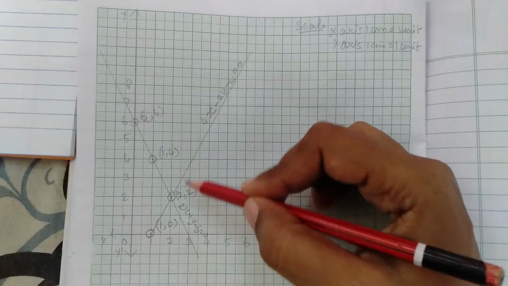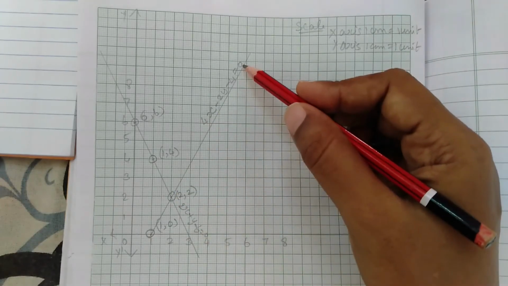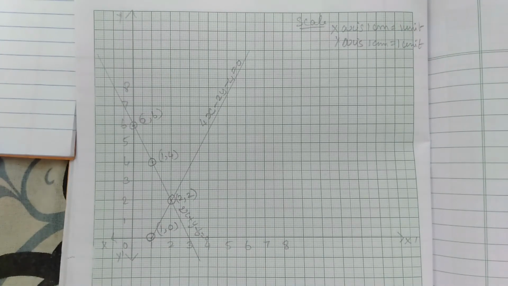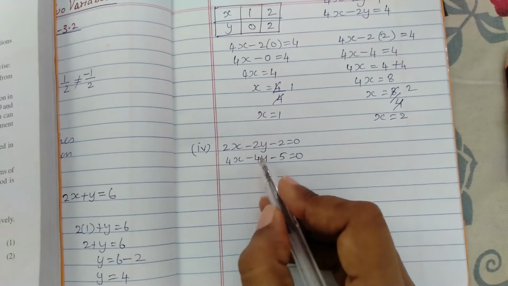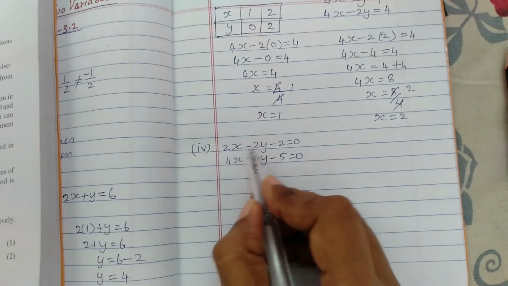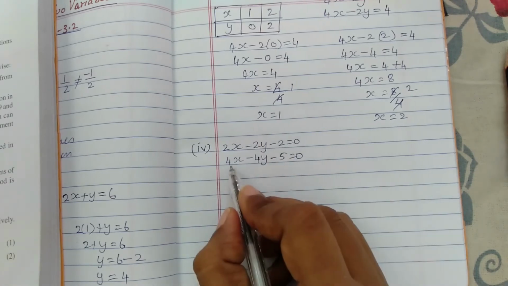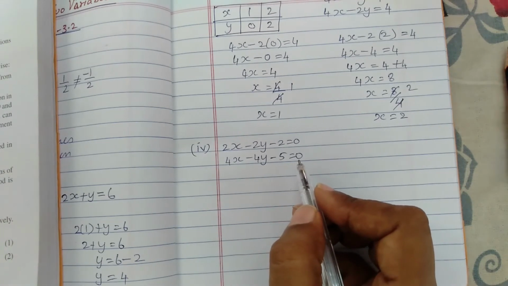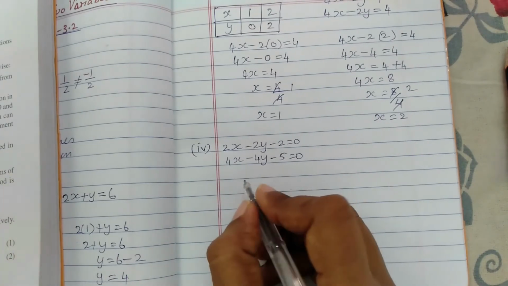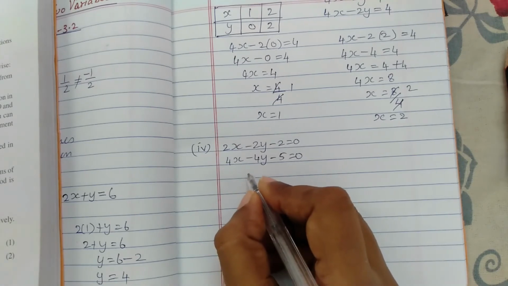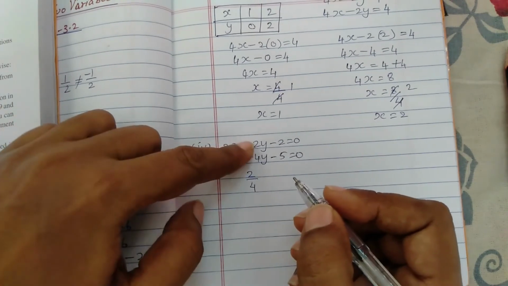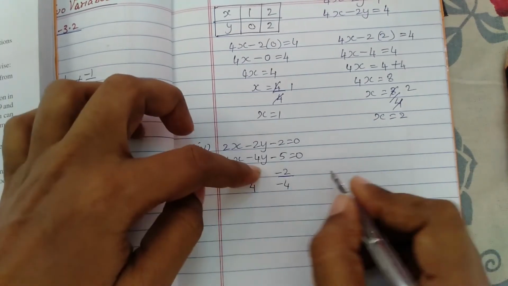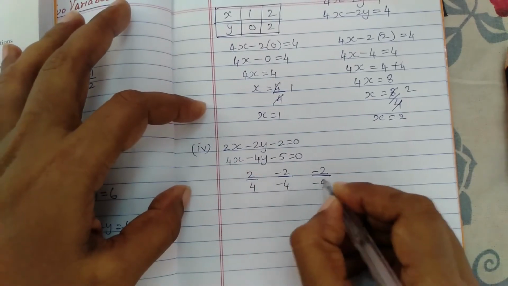Write the equations. This is our first equation and this is our second equation. Okay, now let's do the fourth part. This is our equation, children. It's 2x minus 2y minus 2 is equal to 0 and 4x minus 4y minus 5 is equal to 0. Okay, now let's try out a1 and a2. It's 2 by 4, a1 and a2. b1 and b2 is minus 2 by minus 4. c1 and c2 is minus 2 by minus 5.